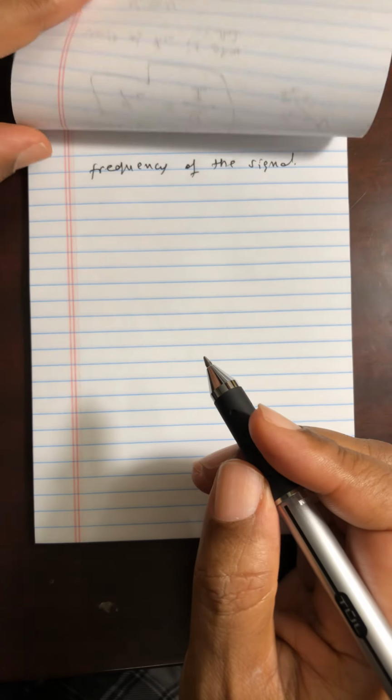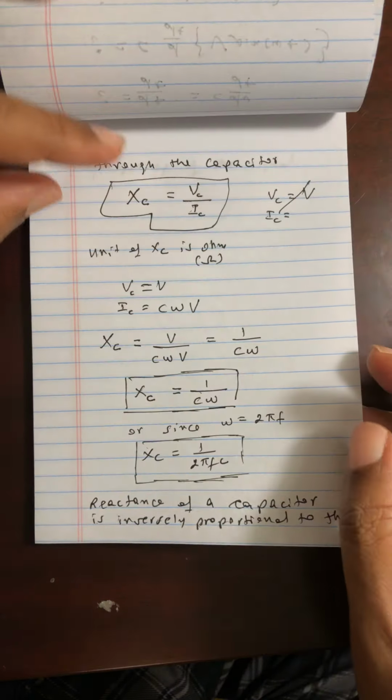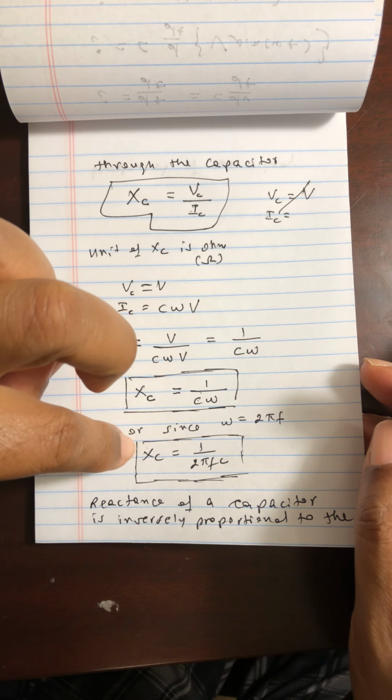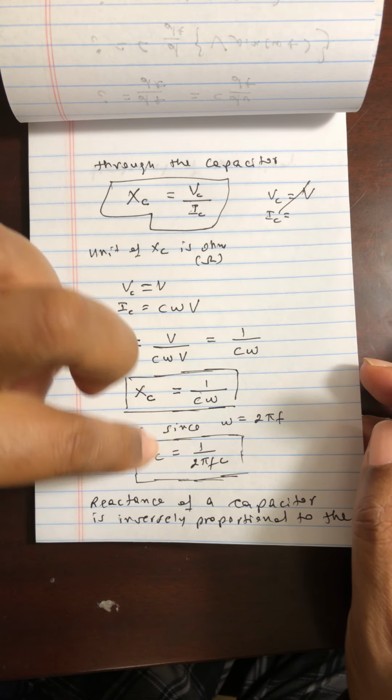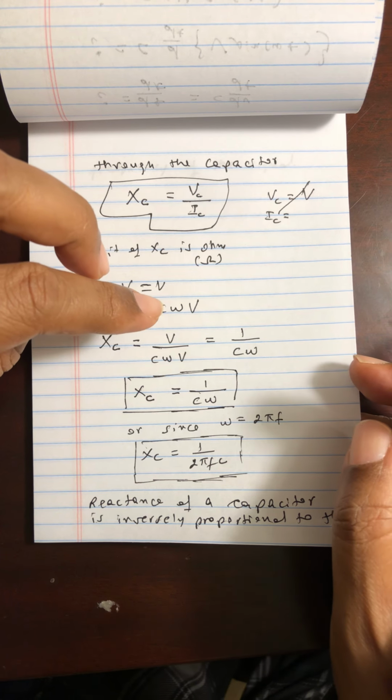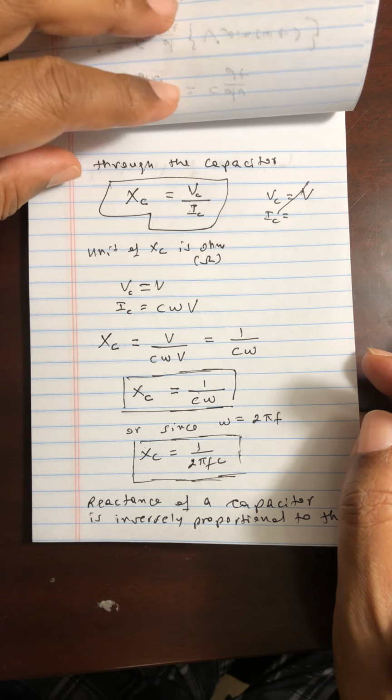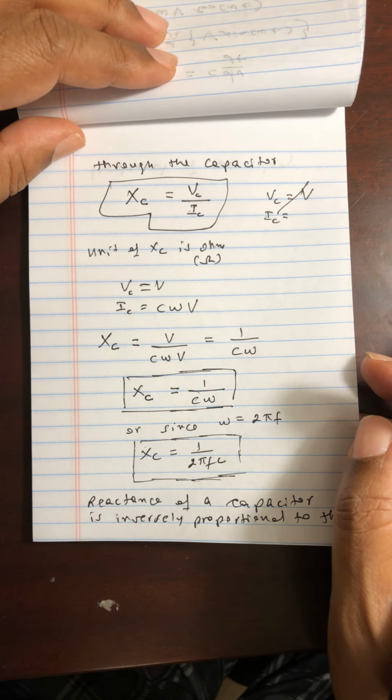The resistance of a resistor is a constant, but for a capacitor the reactance depends on the frequency. The greater the frequency, the smaller the capacitive reactance.